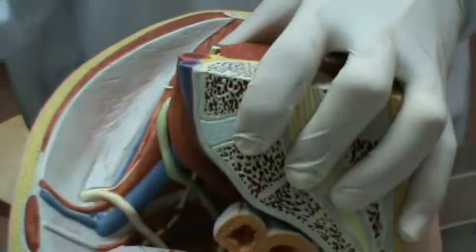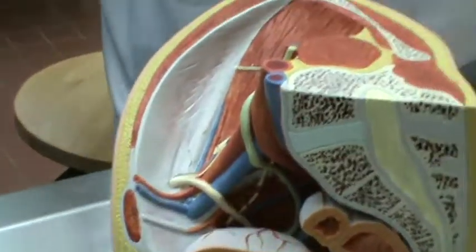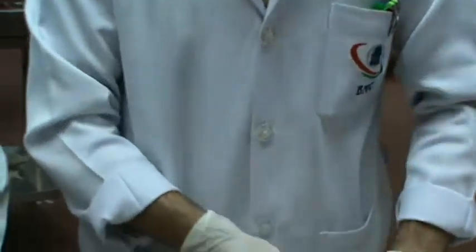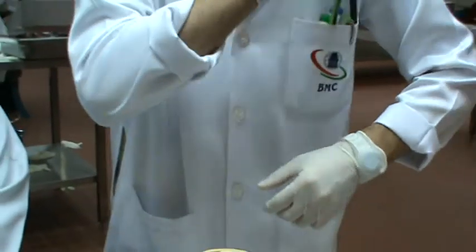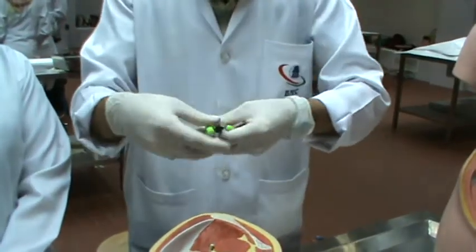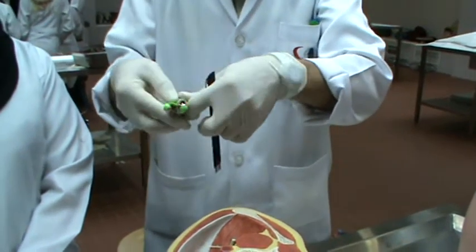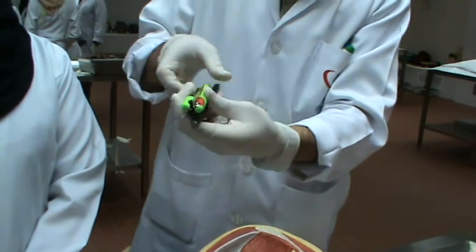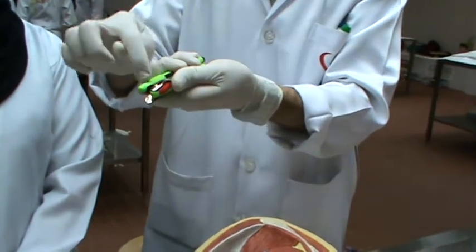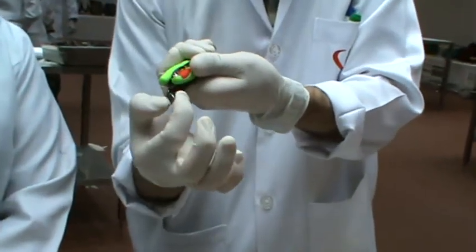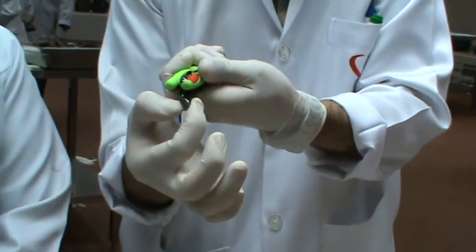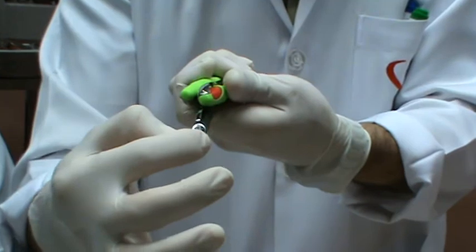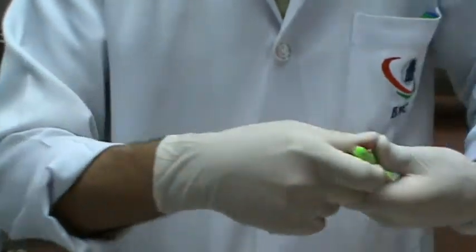If you take a cross section of the penis, you will find it composed of 3 columns: 1, 2, and a third below. These are the upper two columns and inferiorly the third column. Those are corpus cavernosum. And this one, corpus spongiosum, including inside the penile urethra or spongy urethra.